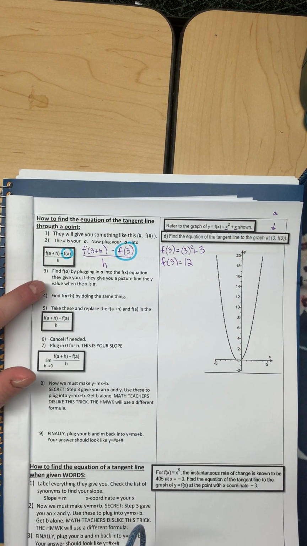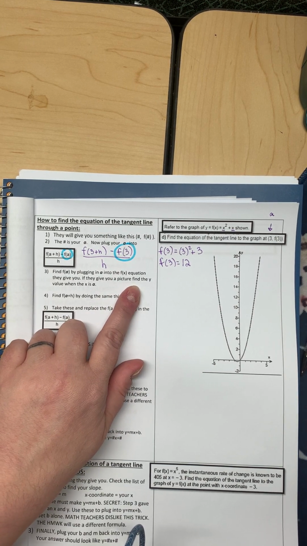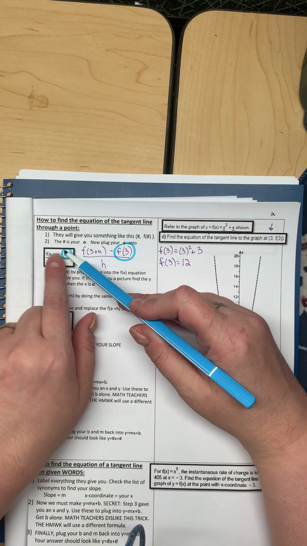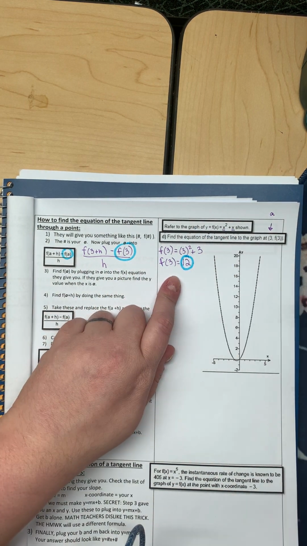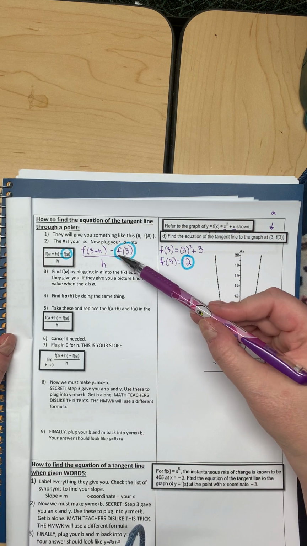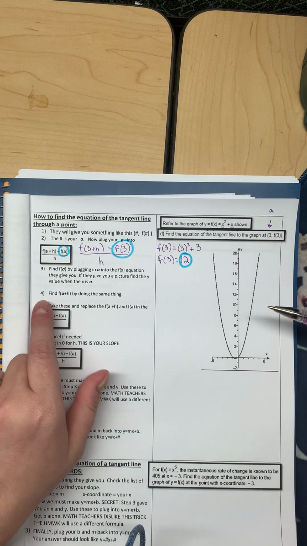Okay, so we did step 3. Step 3 said find f of a. Well, I just did. f of a was f of 3, and it's equal to 12. So in a second, I'm going to replace this whole thing in the blue with a 12. Okay, let's look at step 4.